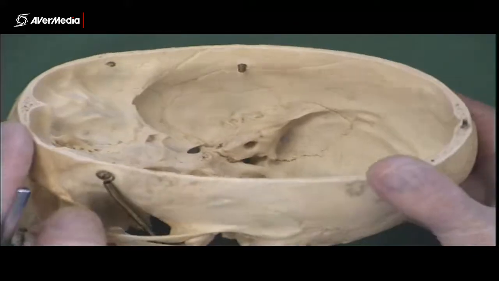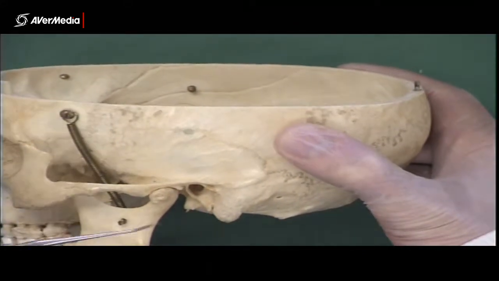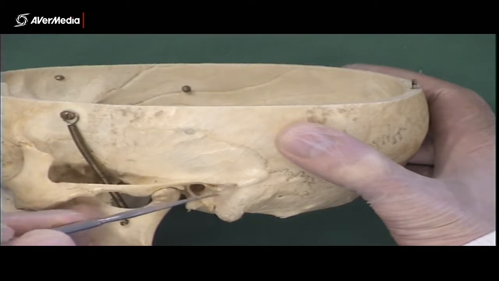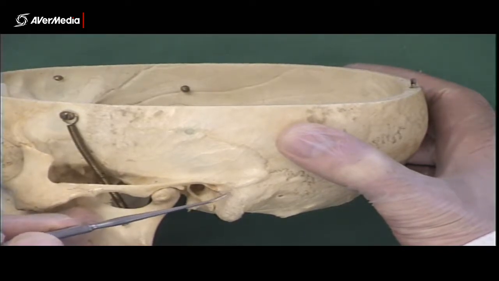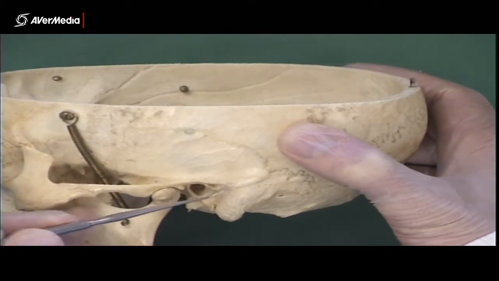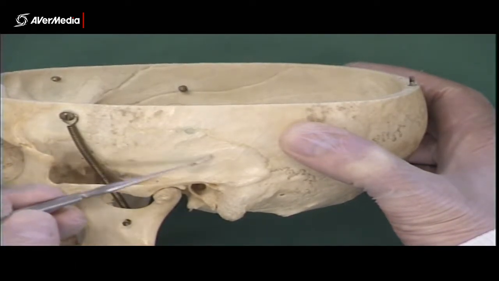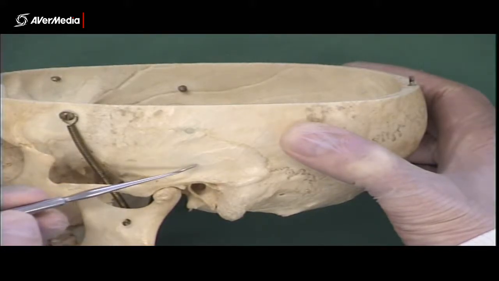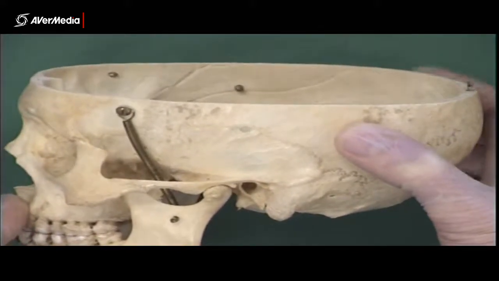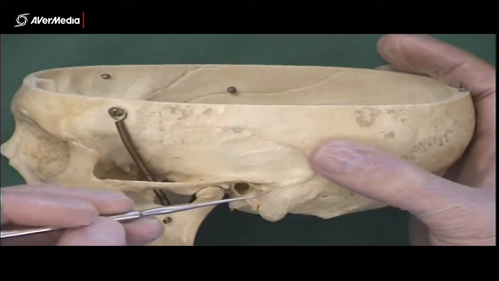So if we're looking at those parts from an external or lateral point of view, the thick part is here. So that would be the petrous part of the temporal bone, just superior to the mastoid process. And this would be the squamous part of the temporal bone above that. So thin here, but thick here.